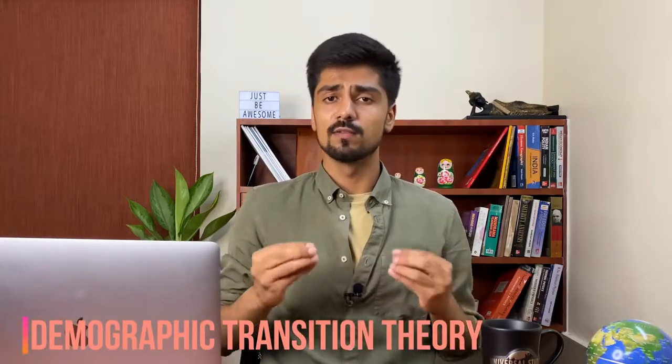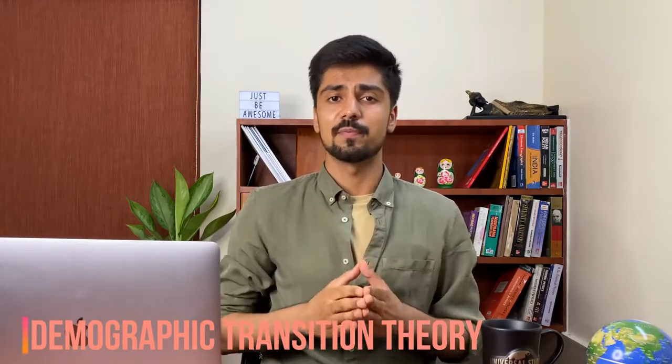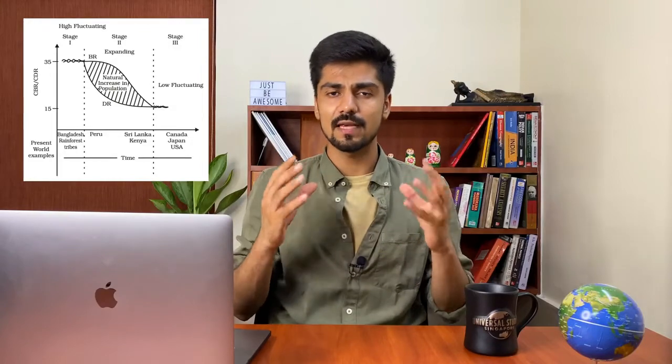So now let's talk about the last important topic of this chapter, which is demographic transition theory. So demographic transition theory, or DTT, describes how a society transforms itself from a rural agrarian illiterate society to an urban industrial and literate society. This happens in 3 stages and is called demographic cycle. By the way, according to most standard books, this happens in 4 stages, but NCERT has combined stage 2 and 3 of that theory in a single stage 2.